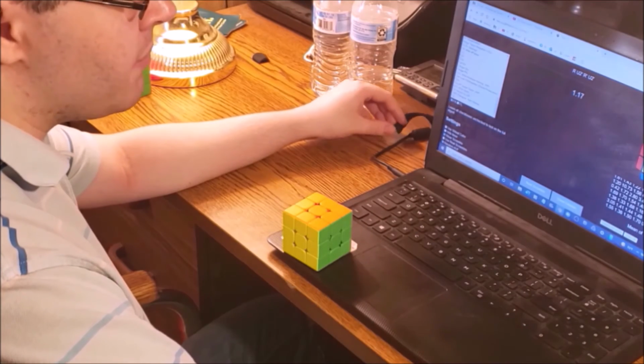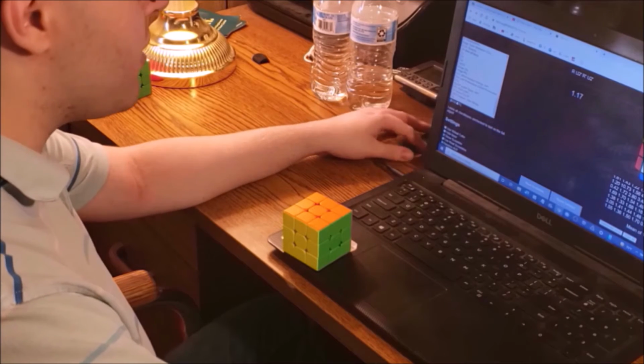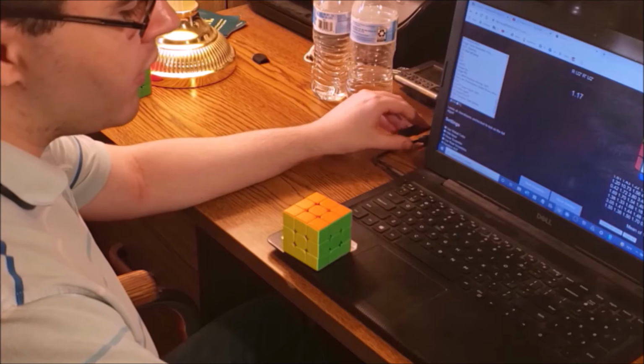This is kind of not a meaningful statistic because almost every single one had a PLL skip because of the way this website works, but I mean it was 1.95.